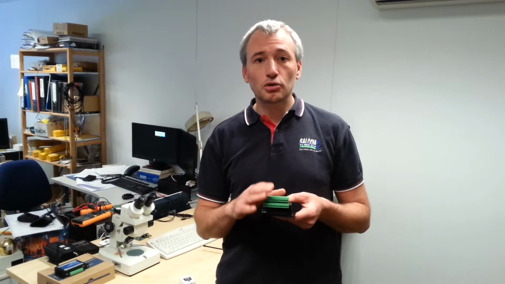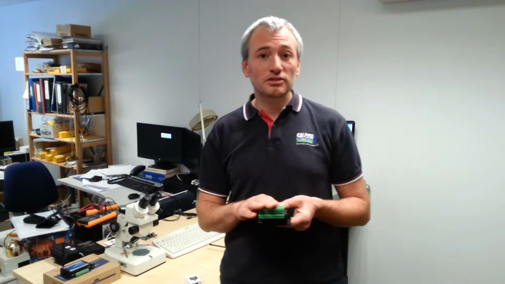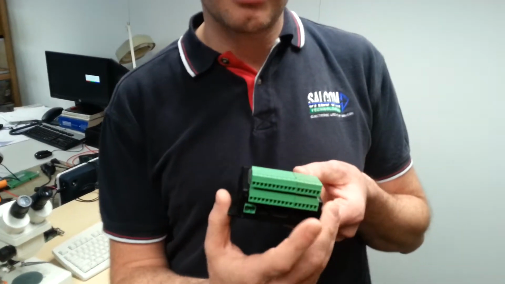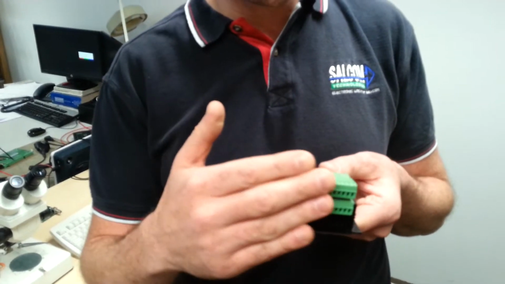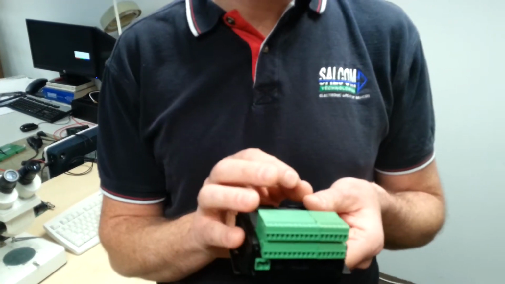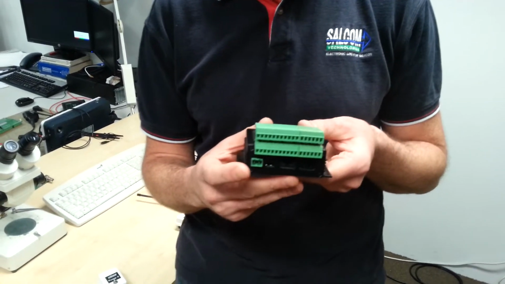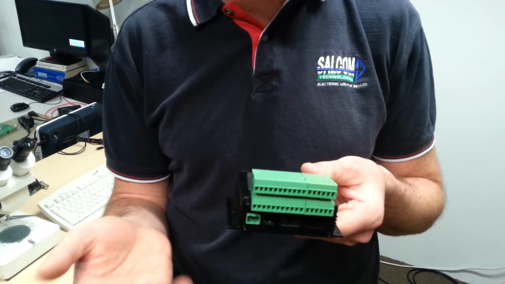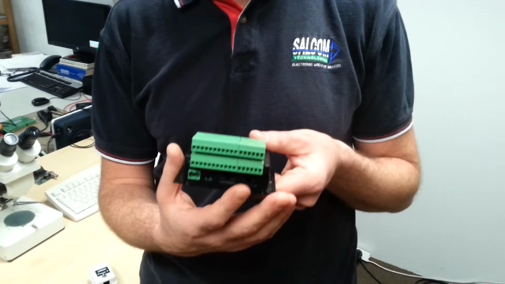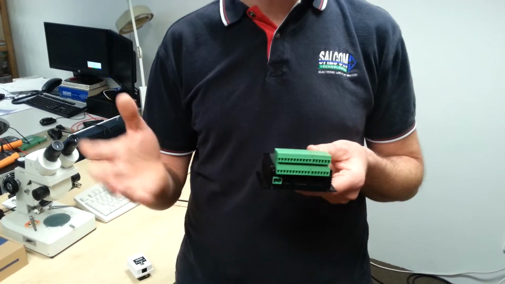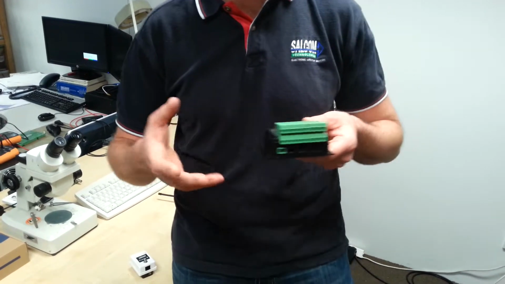What it provides is 8 digital ins and 8 digital outs on this connector, together with 4 current loops in and 4 current loops out. This is on this main connector. We can also provide another 2 digital in and 2 digital out. So it will give a result of 10 digital in, 10 digital out, and 4 current loops in and 4 current loops out.